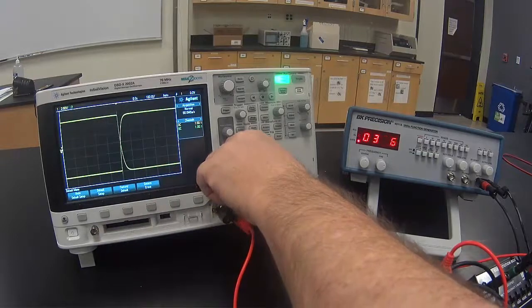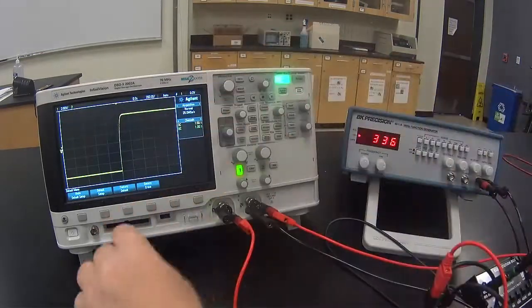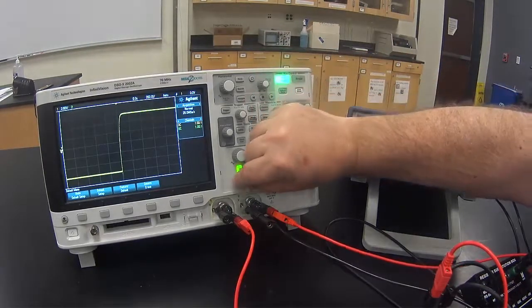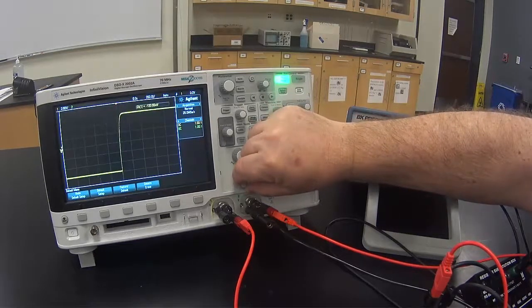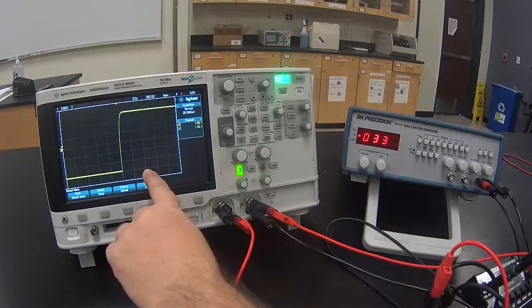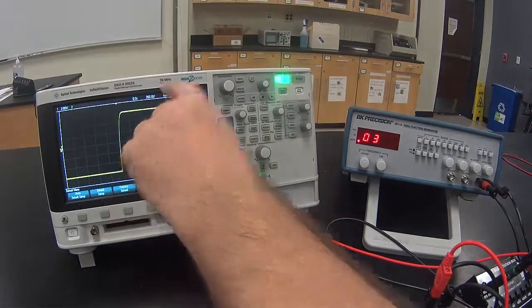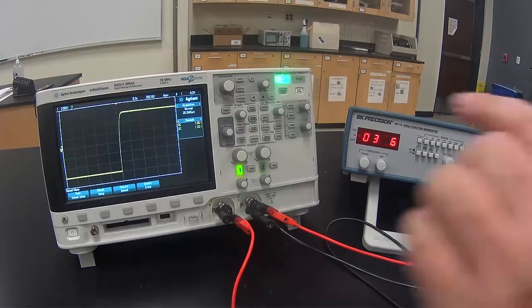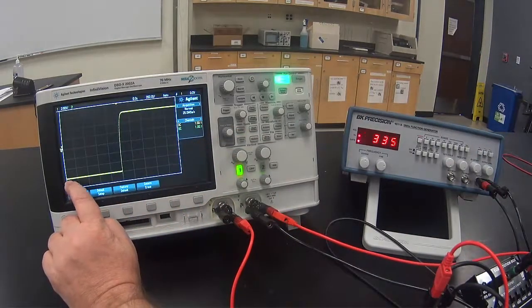Adjust the volts per division knob until you have a full signal on the screen. I'm going to adjust the output voltage slightly, and I'm going to adjust the vertical position so that the top and bottom of my signal fall on convenient lines, making it easy to measure. I count 1, 2, 3, 4, 5, 6 divisions. I want to know how long it takes to go from the bottom up 3 divisions.